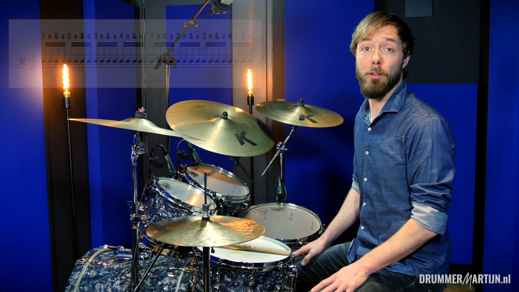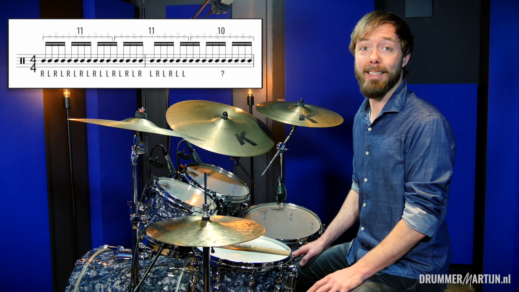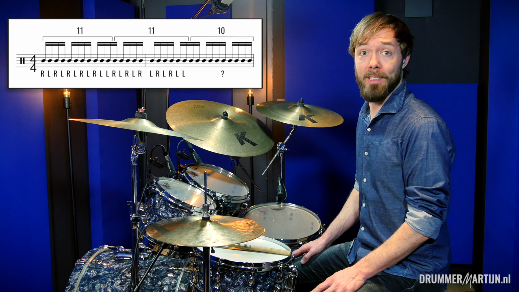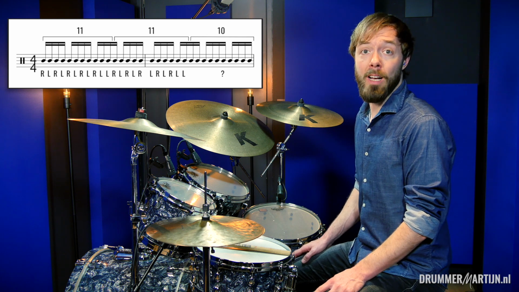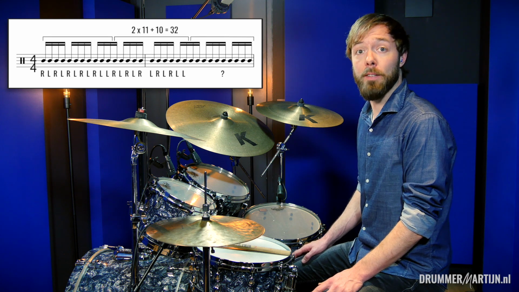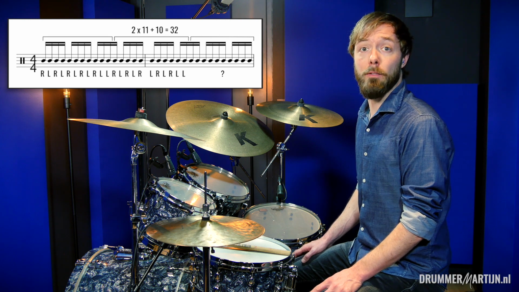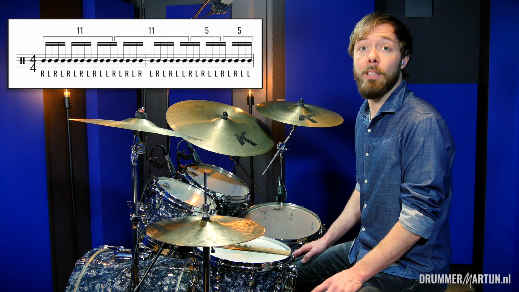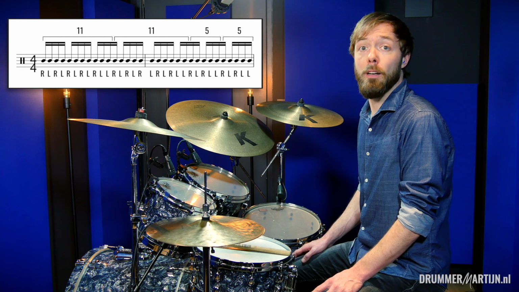Even in a 2 bar fill situation, a grouping of 11 still won't fit nicely into 2 bars of 16 notes. Although you can play it twice, you'll end up with no less than 10 remaining notes, because 2 times 11 plus 10 equals 32. In the next example, I will divide the 10 remaining notes into 2 groupings of 5, creating the sequence 11-11-5-5.